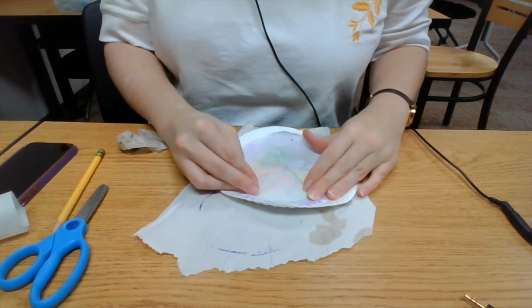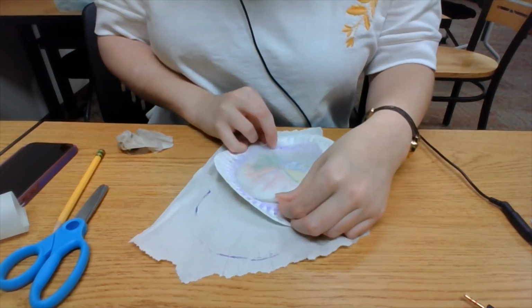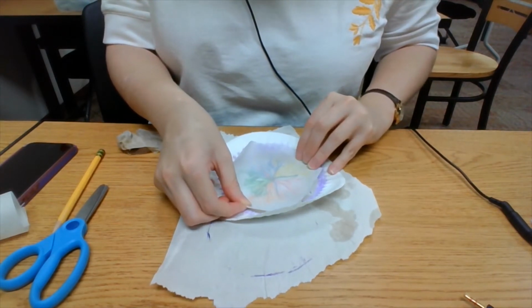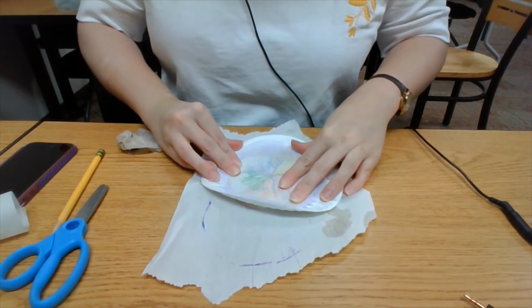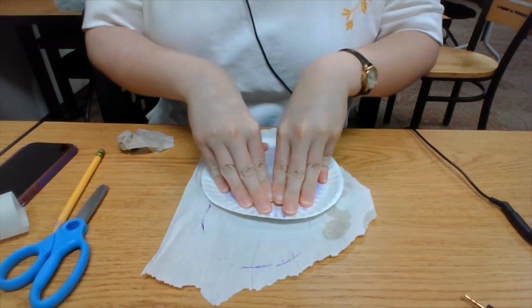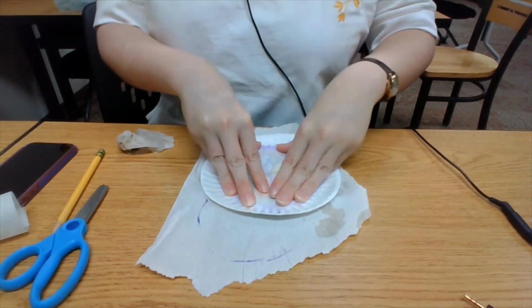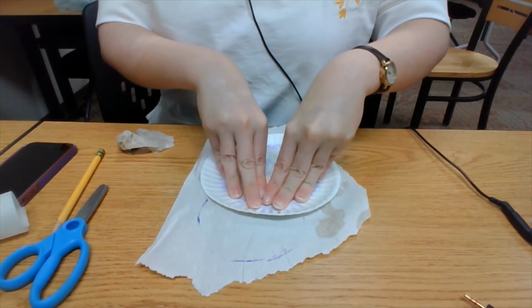That's okay, you can just position it again. And you might want to smooth it down on top of the glue ring you made. And you might even want to hold it down for a moment, just to make sure it sticks.